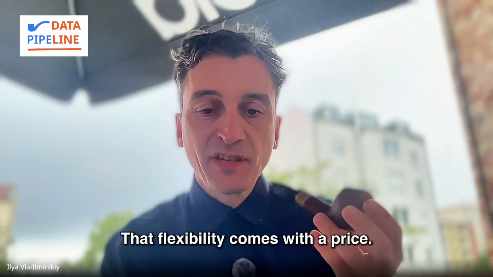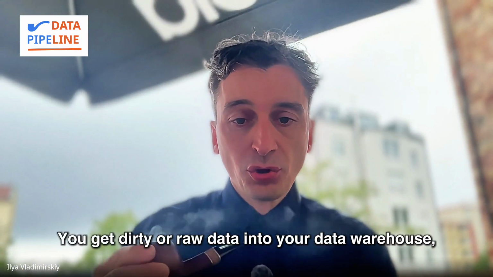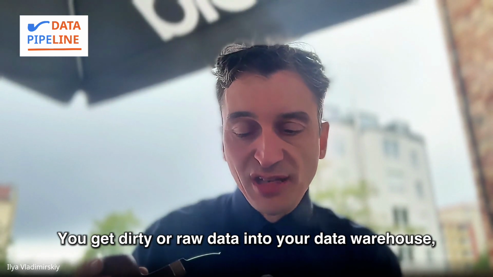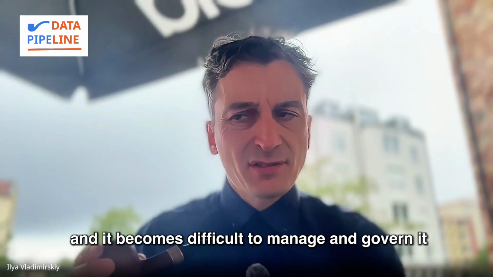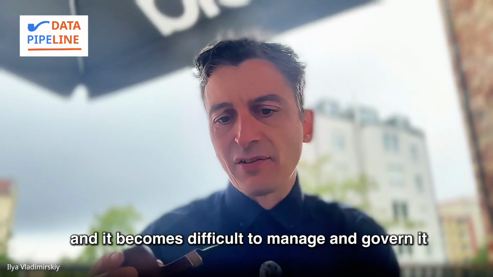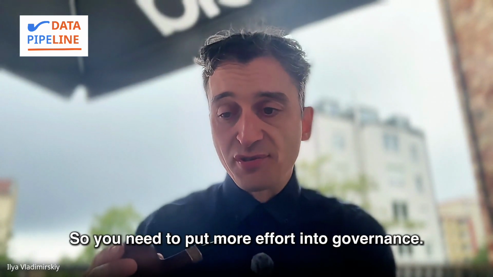This flexibility comes with a price. You get dirty or raw data into your data warehouse, and it becomes difficult to manage and govern it sometimes without good controls. So you need to put more effort into governance.